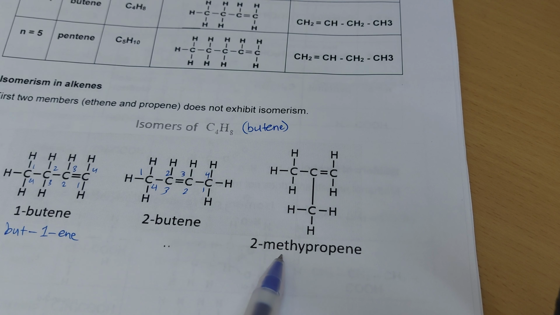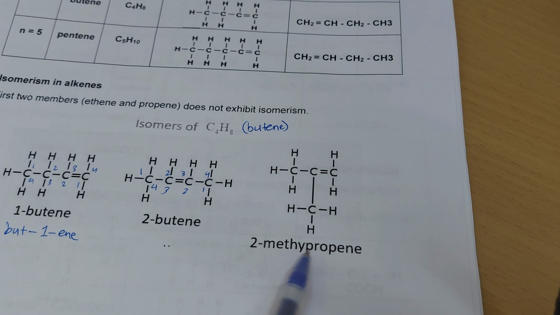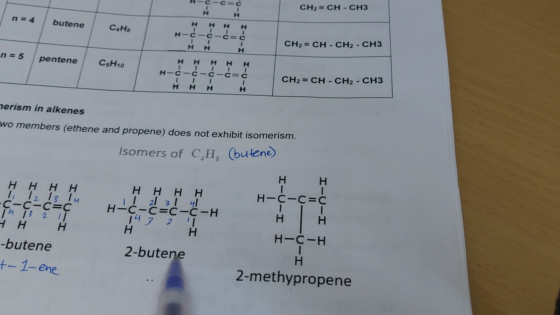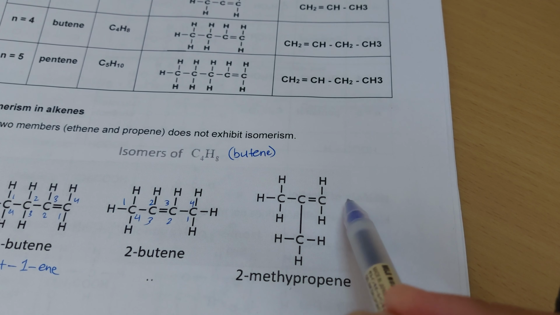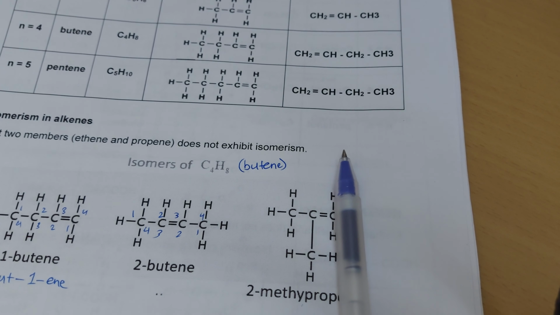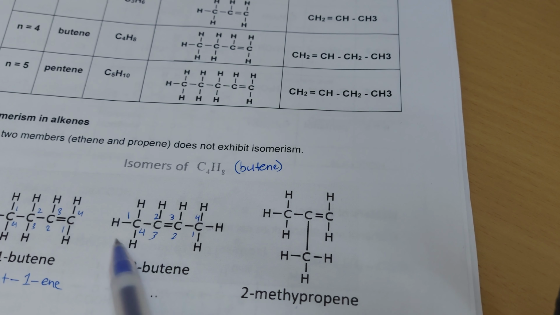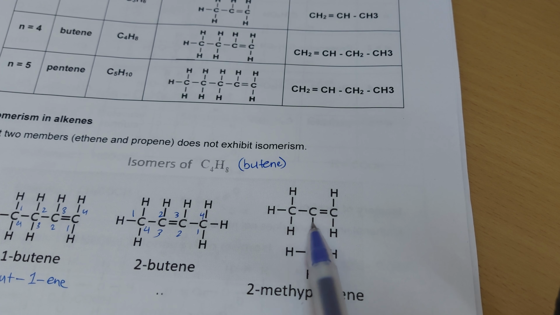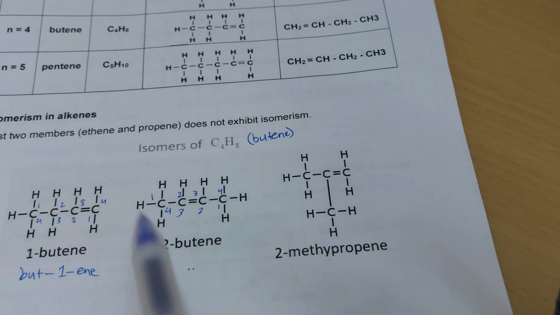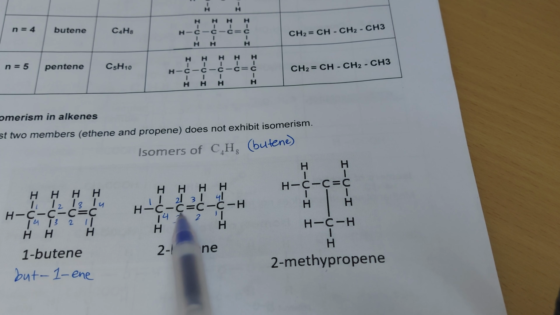This one is 2-methylpropene. This basically tells us that what we've done is we changed the position of one of the carbons. So I took one carbon from the parent chain and I put it on the middle carbon. Of course, when I take one here, 3 are going to be left, so the middle carbon is always the second carbon.